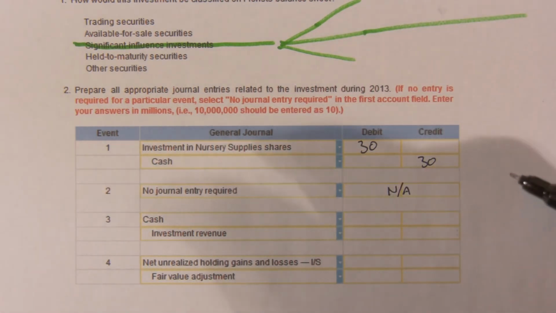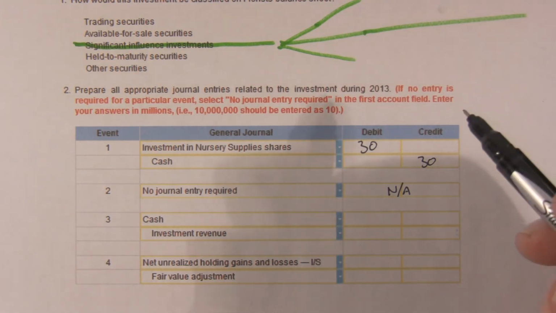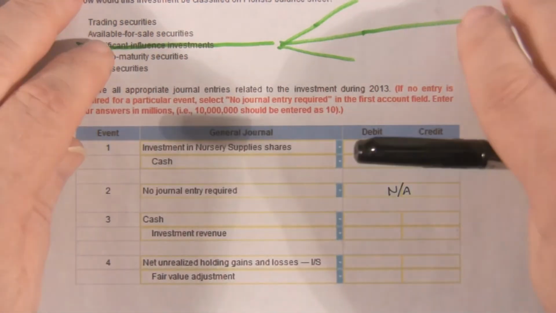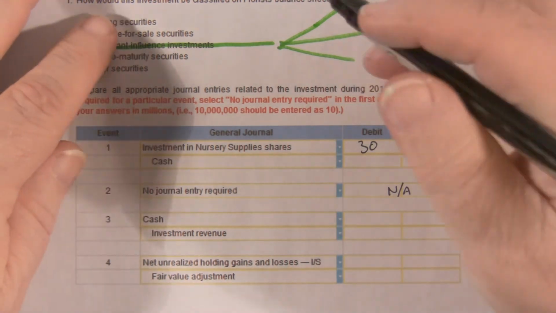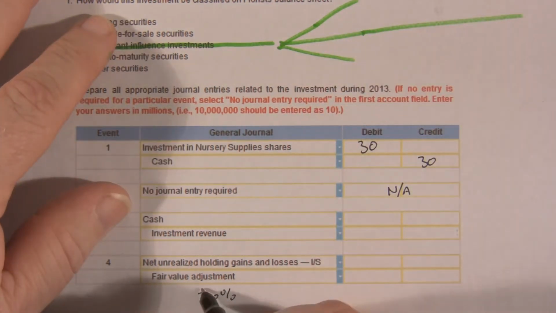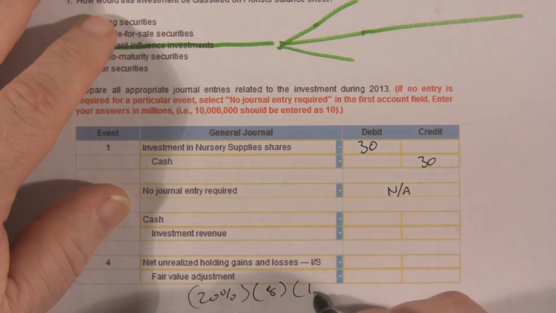Now we get the journal entry for the dividends. So we have 8 million shares times $1.25 a share. So we have 20% of 8 million times $1.25.